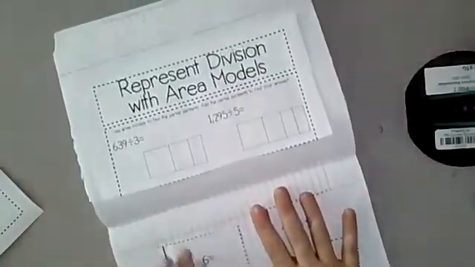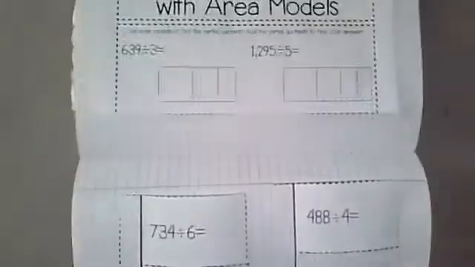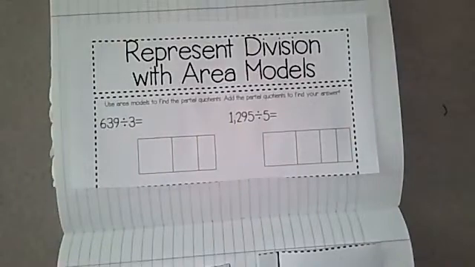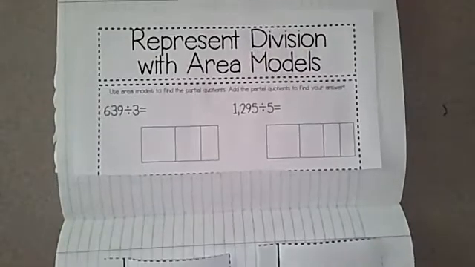Now, you need to make sure that these things are flappy so that when you glue them in, you are ready to go. All right. So just a few minutes ago, you took down an anchor chart on representing division with area models. We're going to do 5 of these together, and then you're going to try 3 on your own. All right, but here we go. We're going to start with the together first.